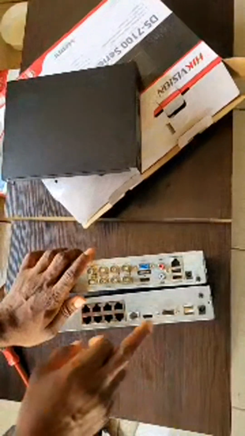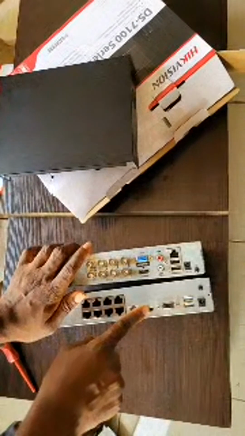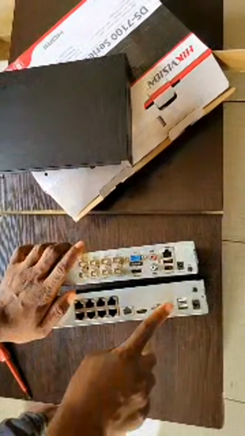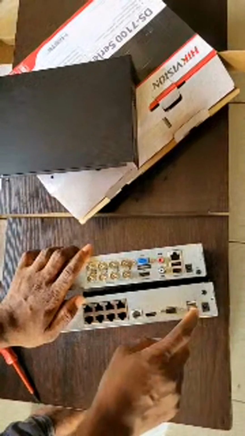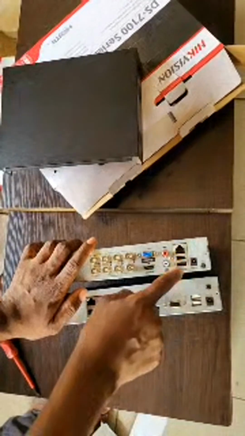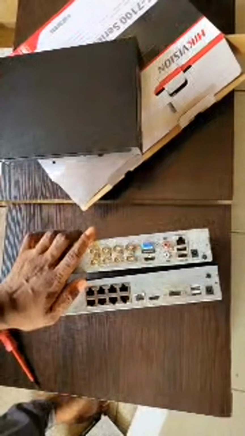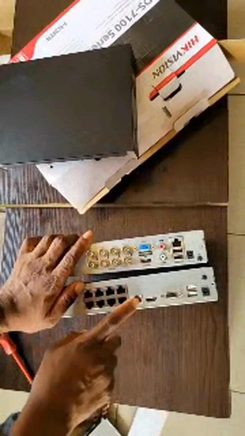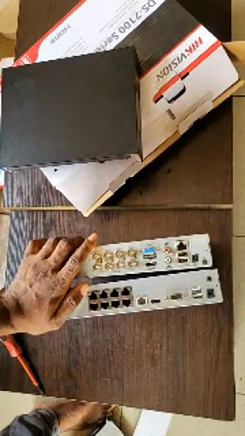Now they both have an HDMI port. As you can see, this is an HDMI port right here, and this is another HDMI port. They both have a VGA port. This is a VGA port and this is a VGA port. They both have USB ports. This is a 2 USB port right here, and this also is a 2 USB port. And lastly, they both have a LAN port, which is a local area network. This is a local area network port, and this right here is also a local area network port.